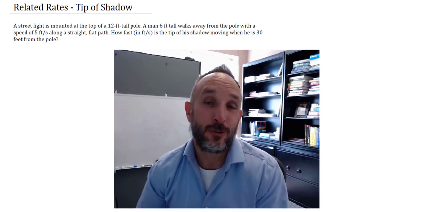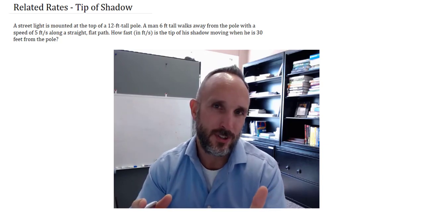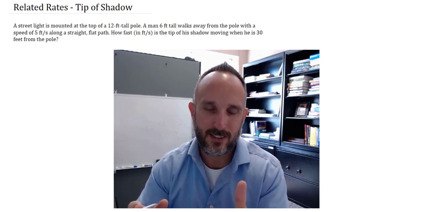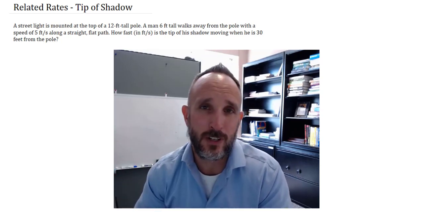Okay, let's look at another related rates example, similar to a problem where someone is walking away from a light source, and the question might ask, how fast is the length of the shadow changing for that person? Very similar setup to this problem. You can read the problem on your screen right there.